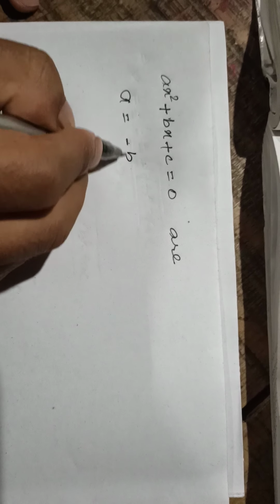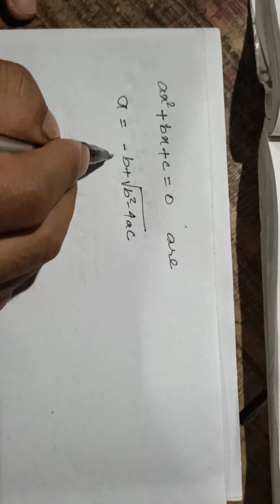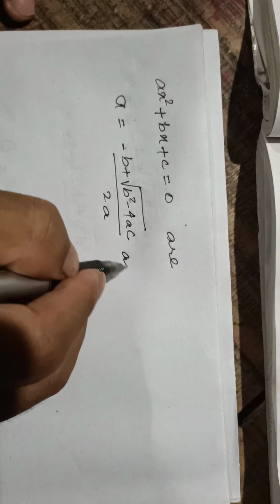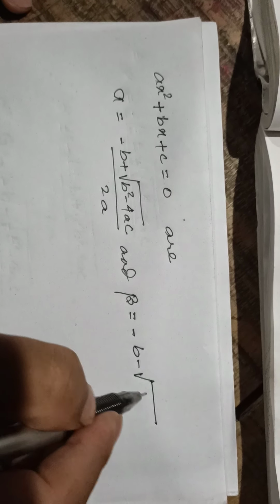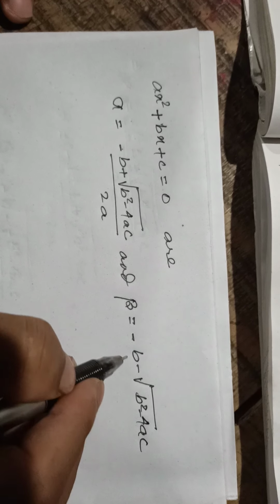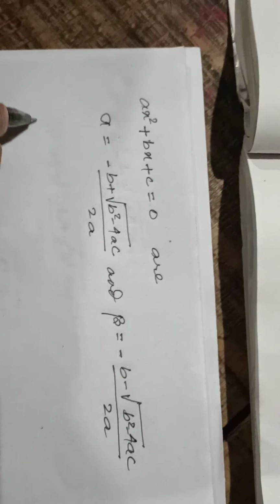In the previous section, we have seen that the roots of the quadratic equation ax² + bx + c = 0 are alpha = (−b + √(b² − 4ac)) / 2a, and for beta, the second root, (−b − √(b² − 4ac)) / 2a. So in this section we are going to discuss the natures of the roots.